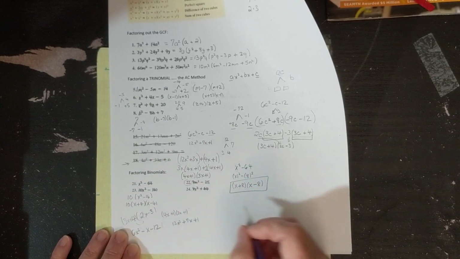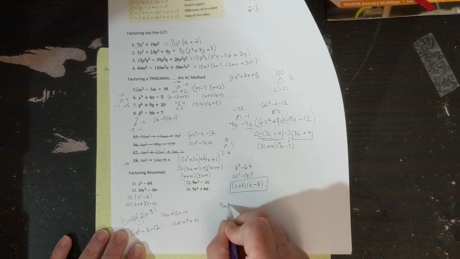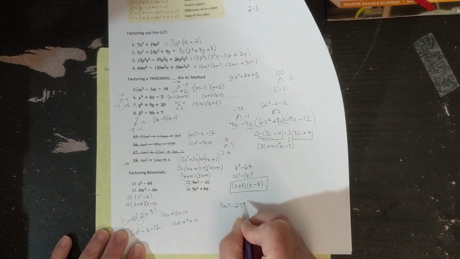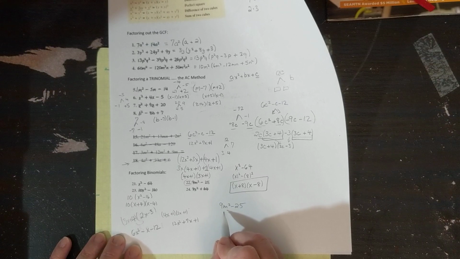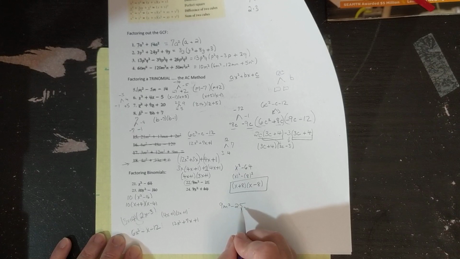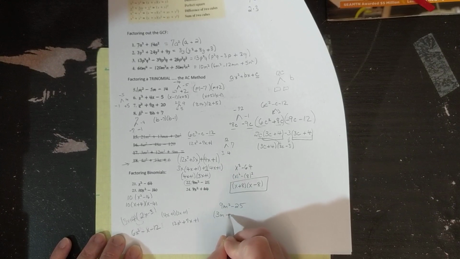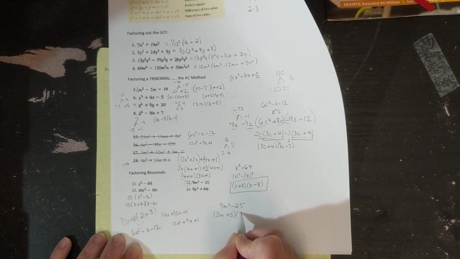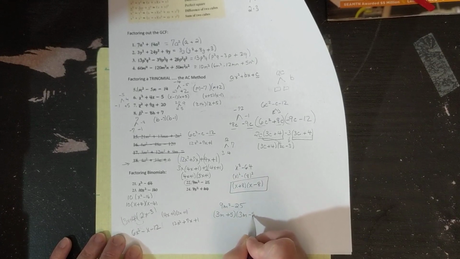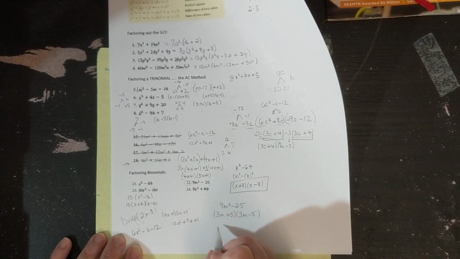Let's look at 22. 9m squared minus 25. Can I take the square root of the first thing? Yeah, it's 3m, so I have something squared. Can I take the square root of the last thing? Yes, it would be 5, and there's a minus in the middle. So this is also difference of squares. This is 3m plus 5 times 3m minus 5. And that's how we would factor that.